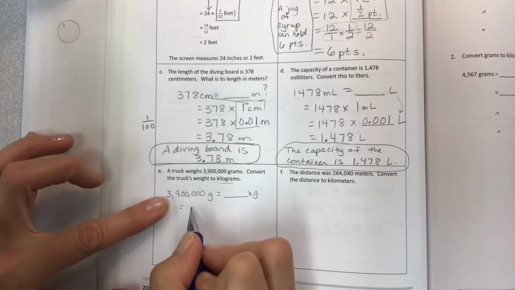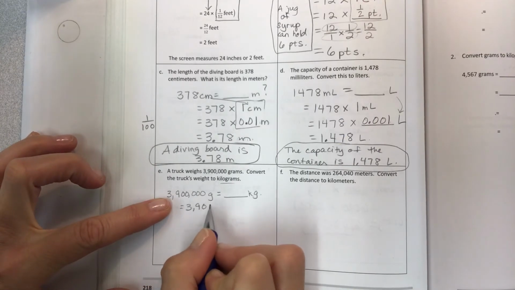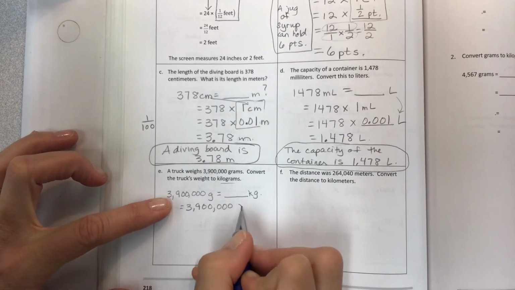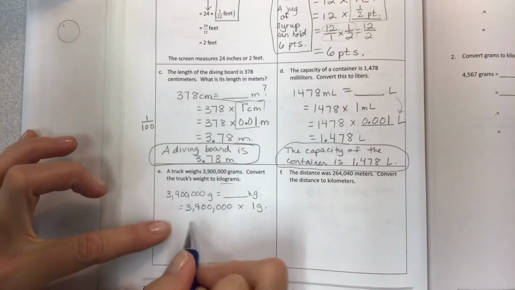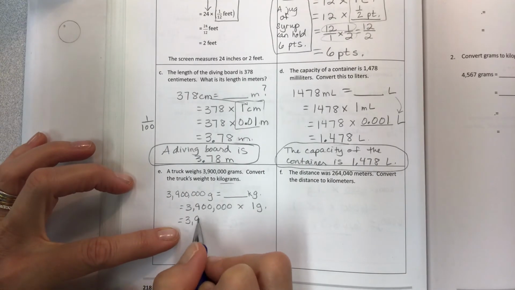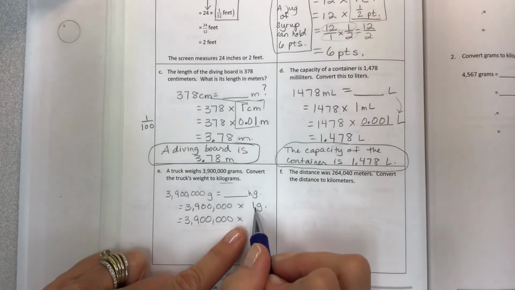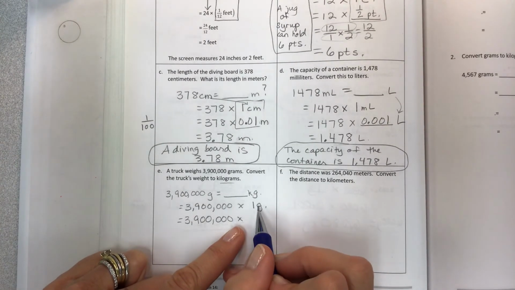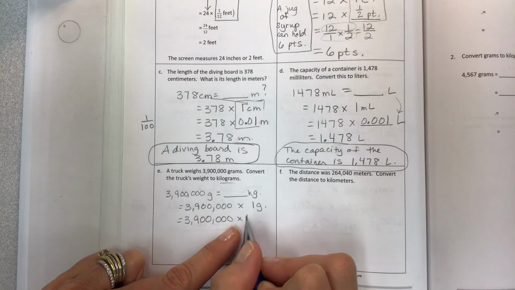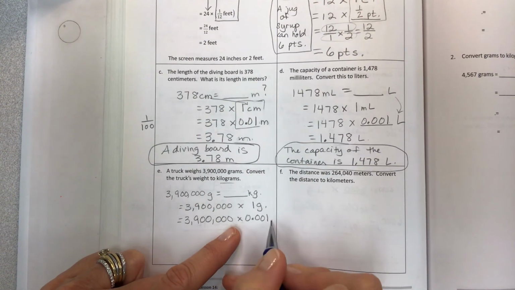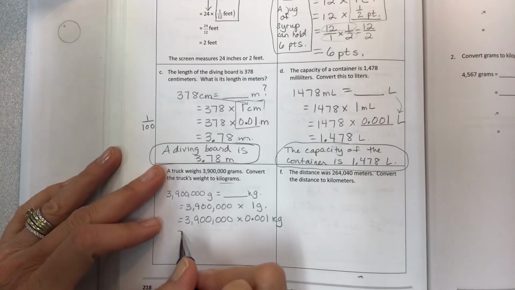Let's find out. We have to copy this number here and put times 1 of the old. And then we have to copy it again and put the equivalent of the new. 1 gram is 1/1000th of a kilogram. New unit, don't forget to put that one.